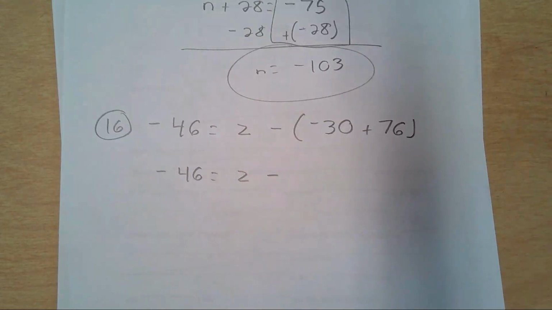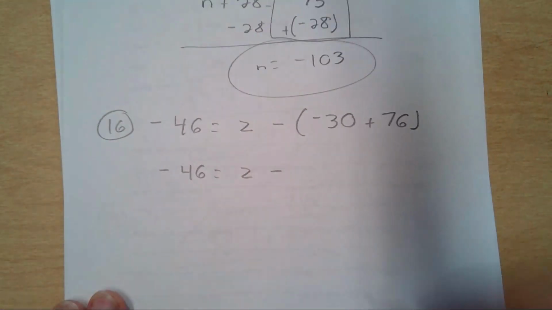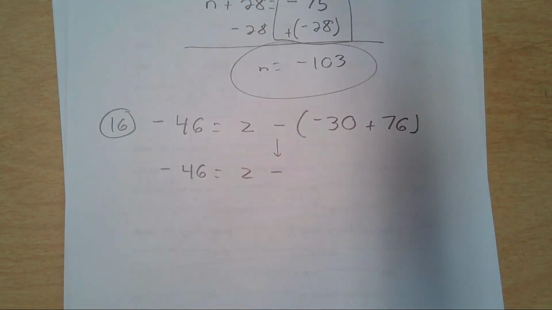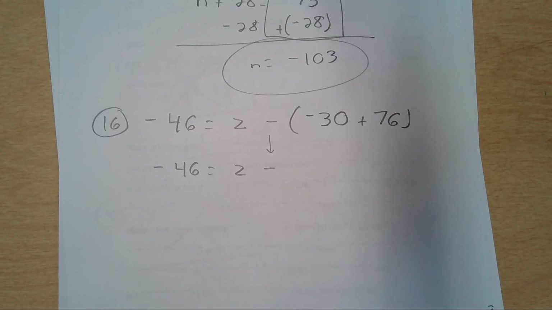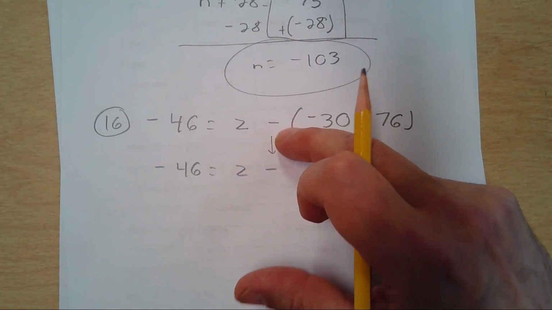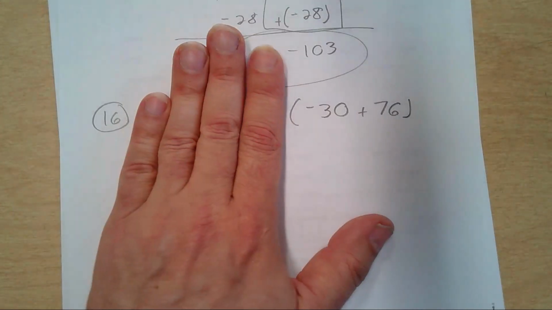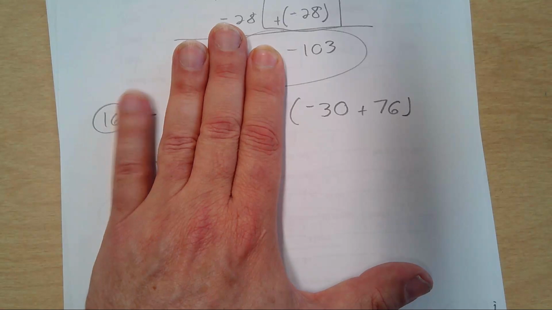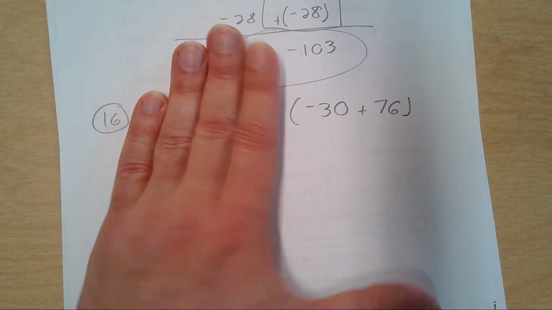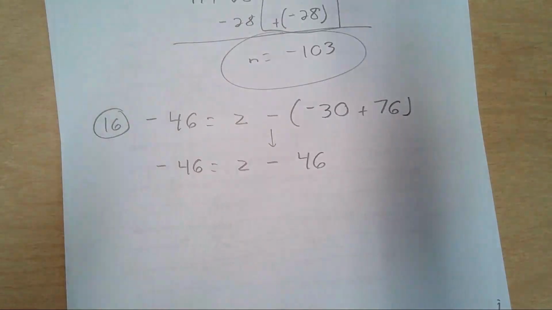But I am subtracting whatever this is here. So I want to make sure, and I'm ultimately going to get a positive number here, but you don't want to lose track of this subtraction symbol. You don't. So negative 30 plus 76, signs are different. 76 minus 30 is 40. Greater absolute value is 76. There it is there.